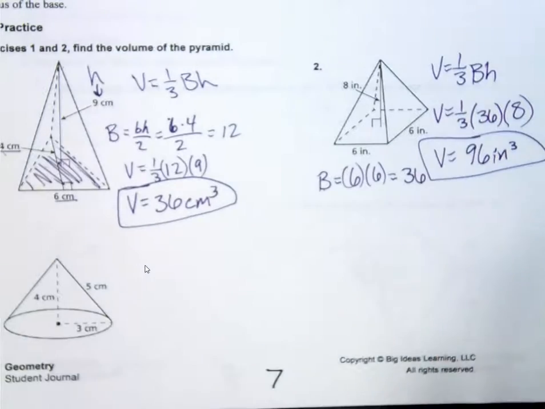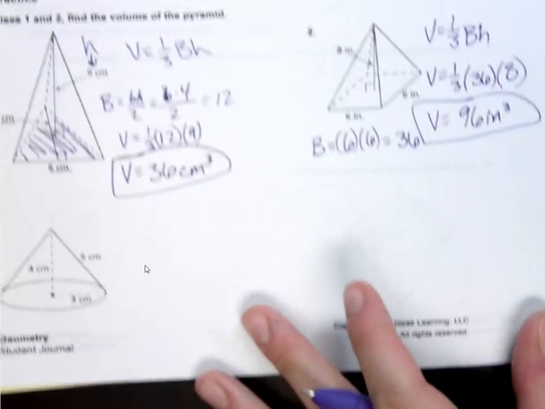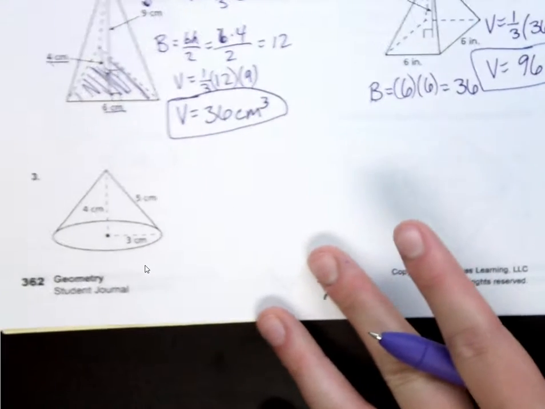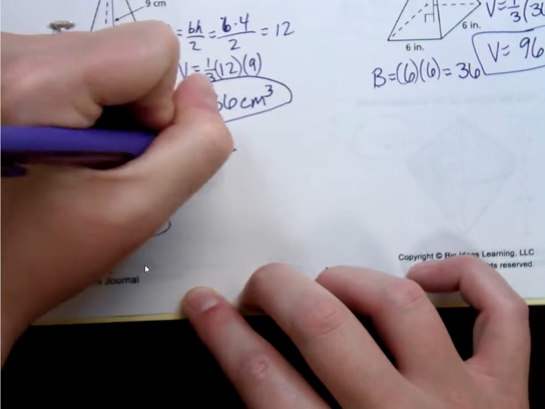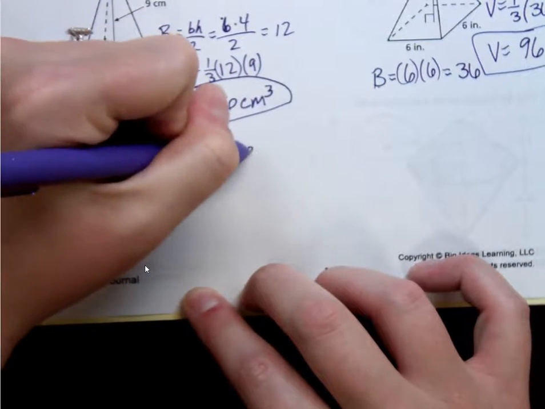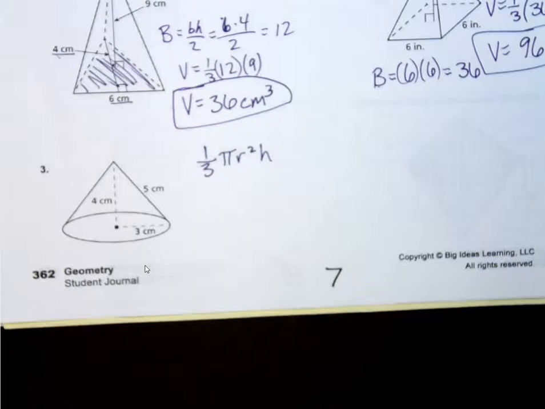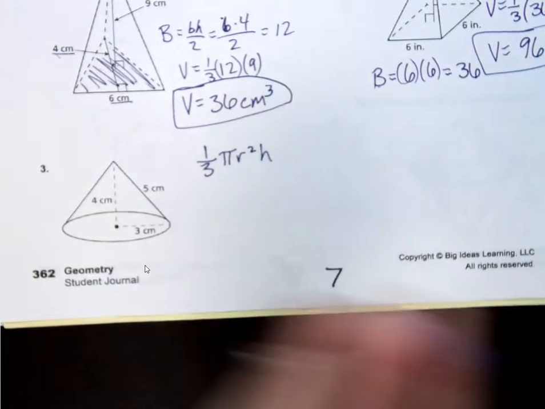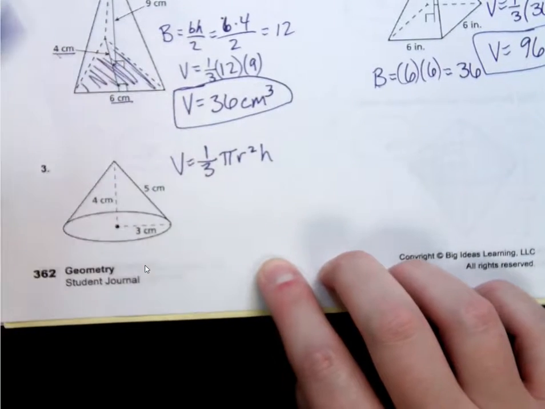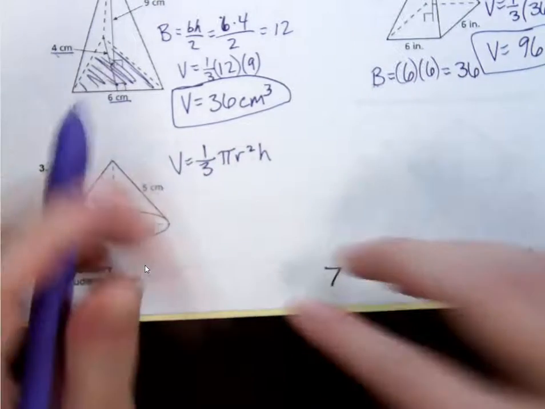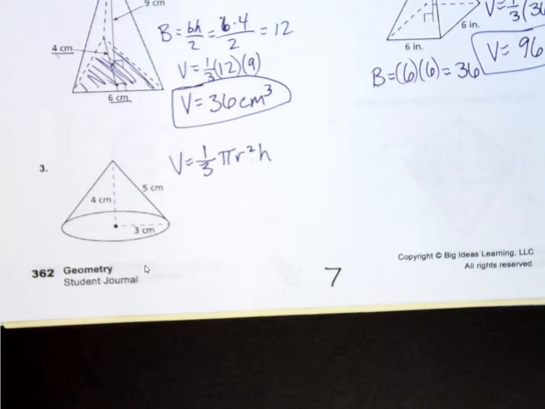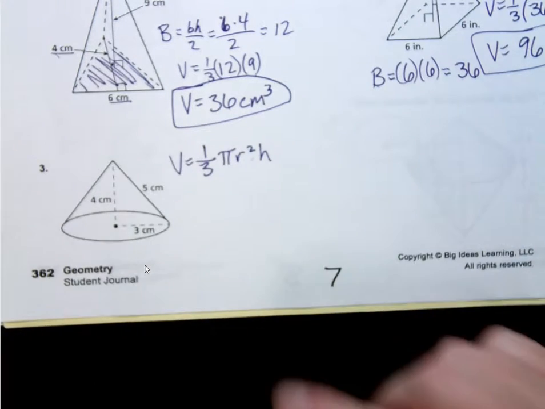So these are the easy ones, obviously. These are the ones where all you're doing is plugging in numbers. For this cone, I'm going to go ahead and write out the whole formula. This is actually the same as the pyramid formula, except instead of writing capital B, just go ahead and write pi r squared, because the base is always going to be a circle. With pyramids, you don't know what it is until you look at the shape.